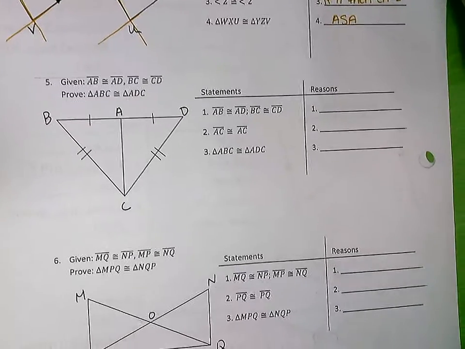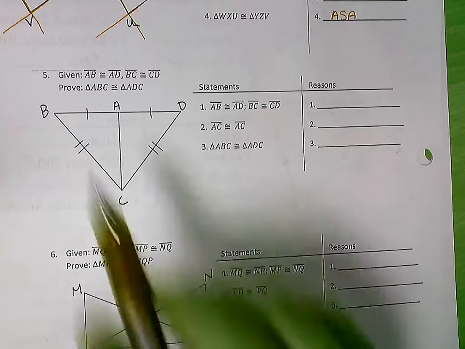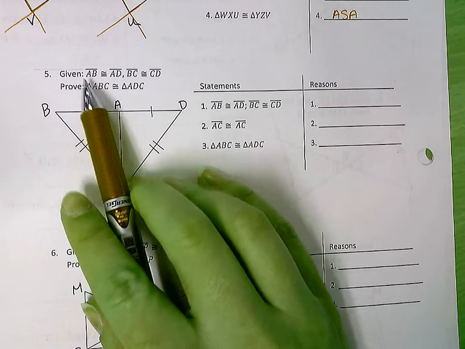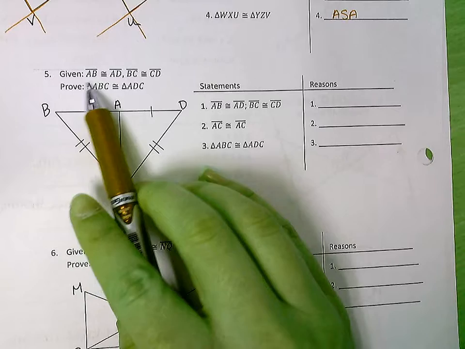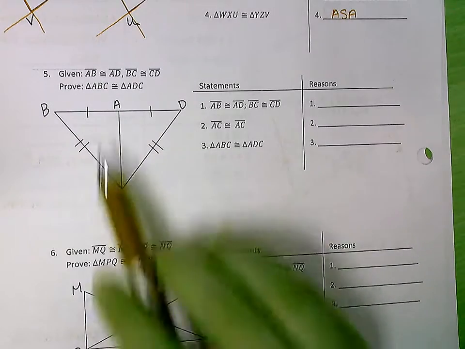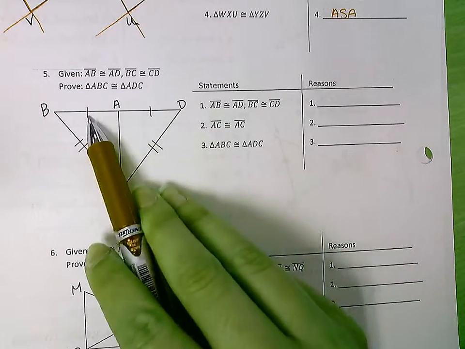All right, next one, number 5. Again, we're going to start with our given and we're going to label our picture. It is labeled. So we have segment AB congruent to segment AD. That one's labeled right here.